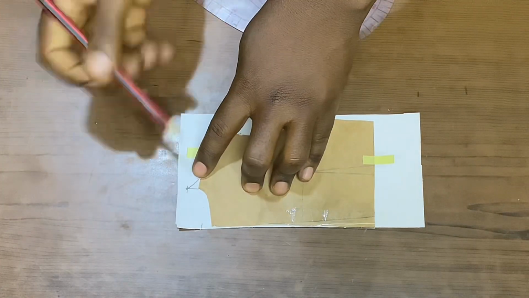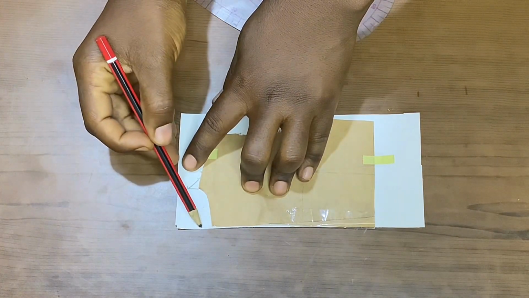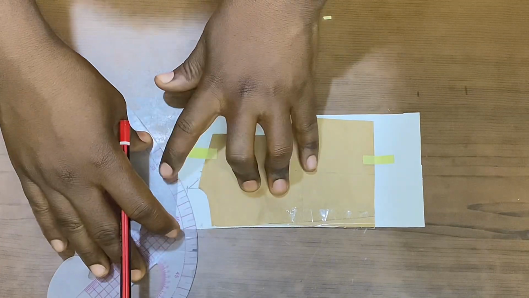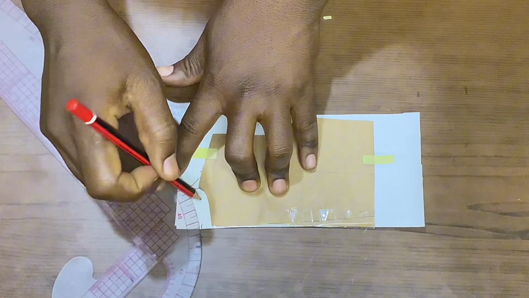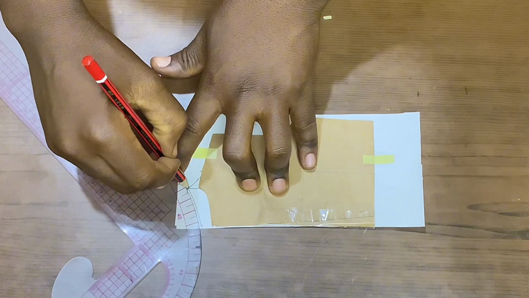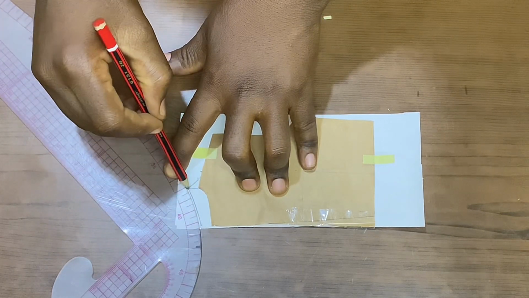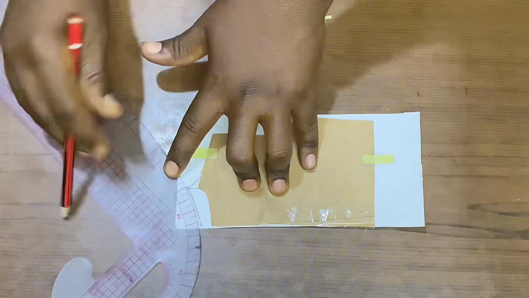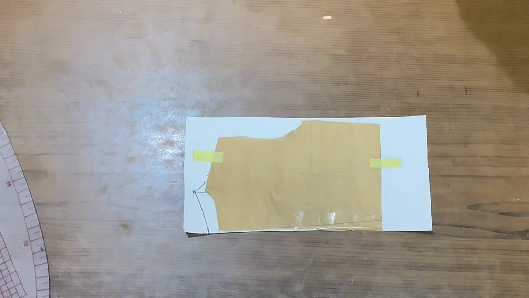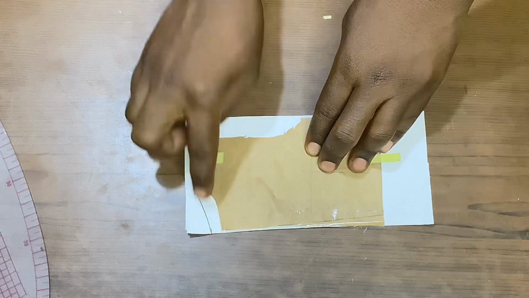And then from here, I would make a curve and connect it to this one. Let me erase the unwanted lines so you would understand the draft. This is our new neckline.